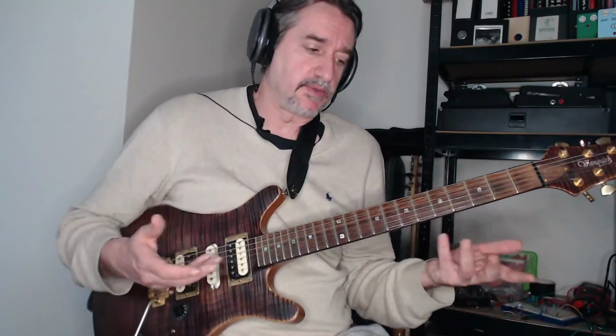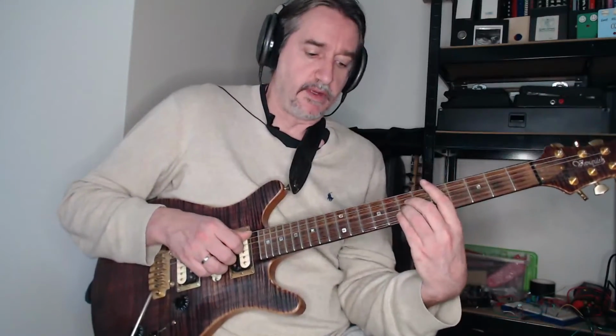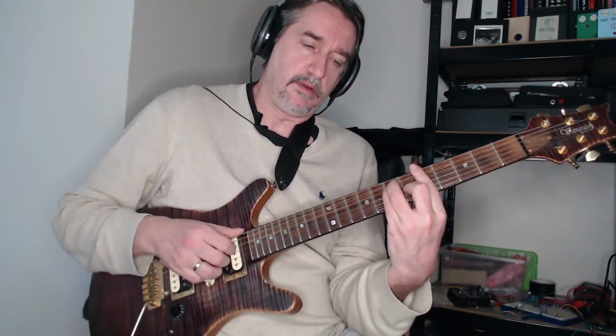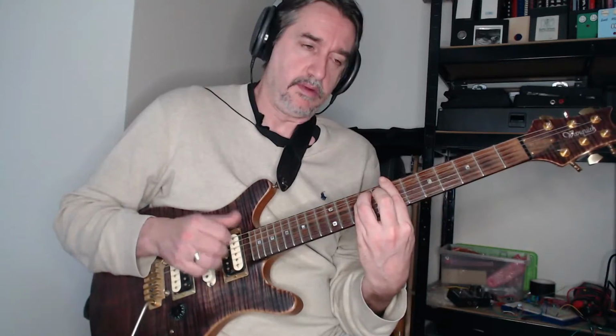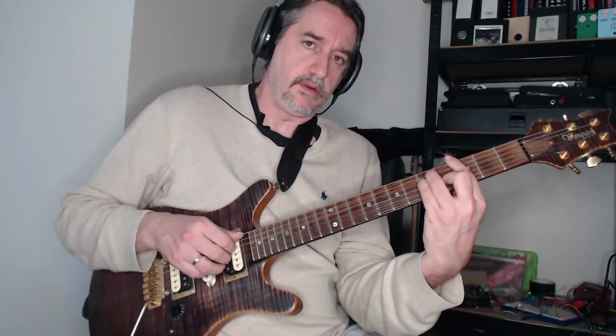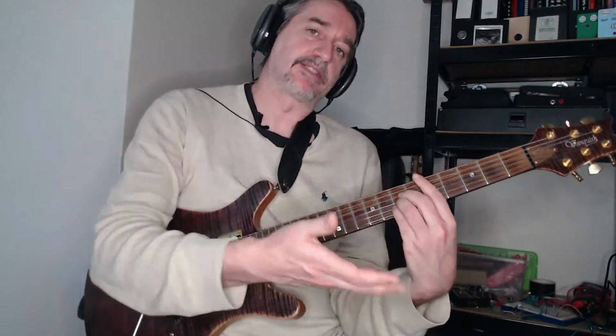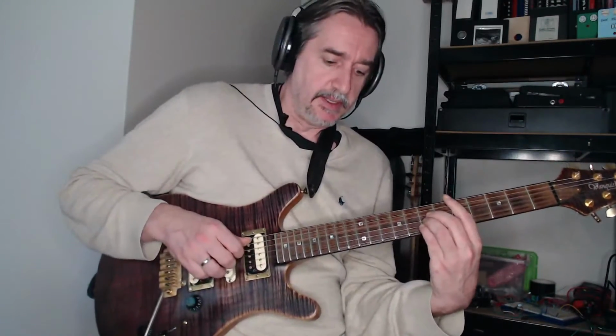So I'm going to resolve all this to D major pentatonic. That's where the song wants to resolve, as you can hear. It doesn't want to finish here, it wants to finish here. And that's where the tune resolves. So I'm going to use D major as a reference.